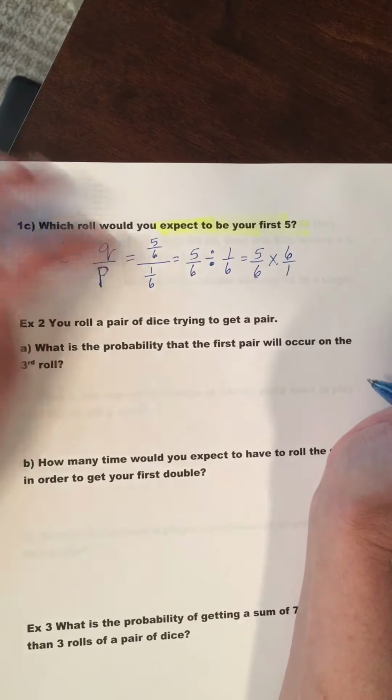Why am I hesitating? Because the math on this is easy. Can I go back to the first note? Oh, I lied. Can I go back to this? The expected number of failures before you get a success.